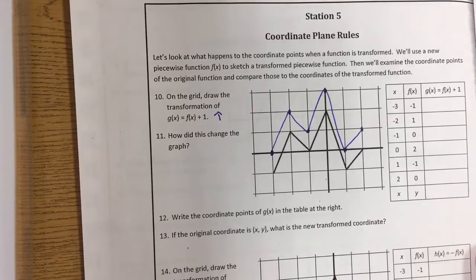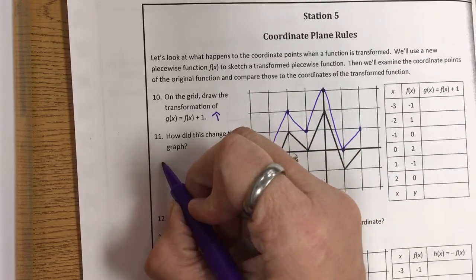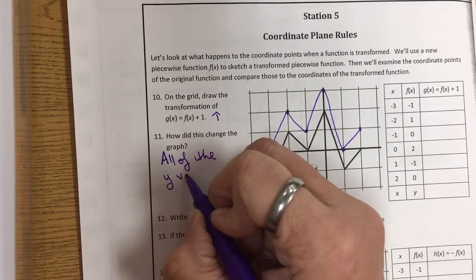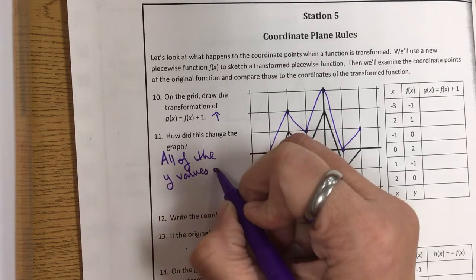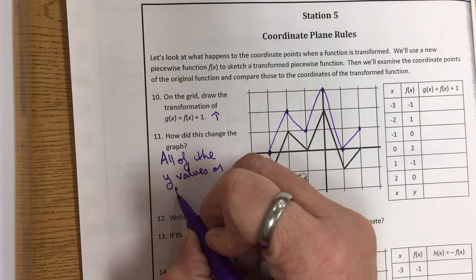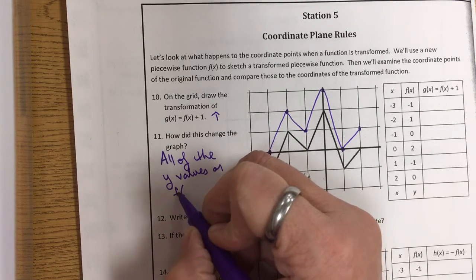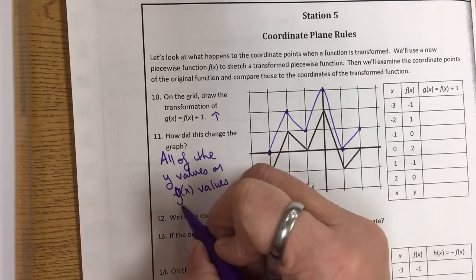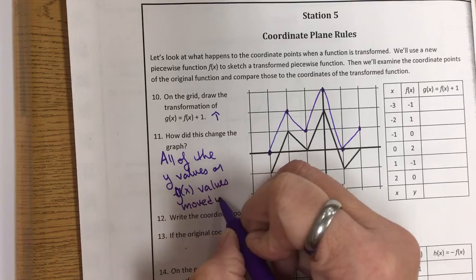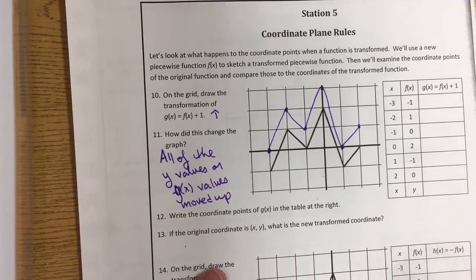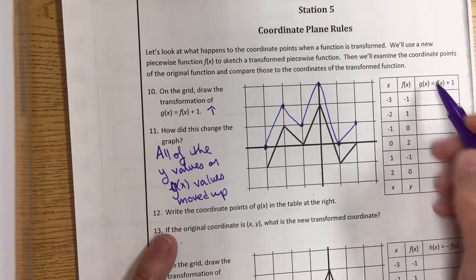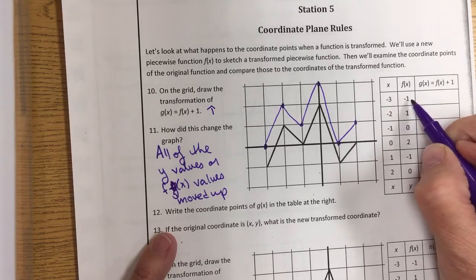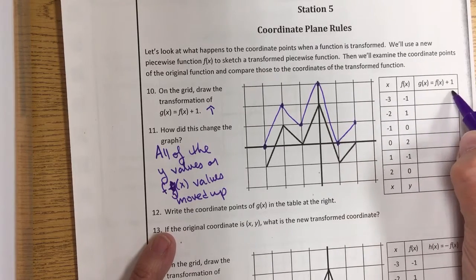How did this change the graph? All of the y values, or I want to say g of x, I guess, values moved up. Then it tells us to go over here, and all we're doing, I guess we would call it our f of x. We're changing this f of x and we're adding 1 to it.